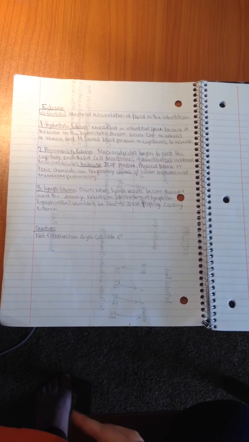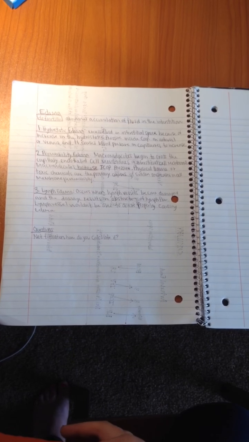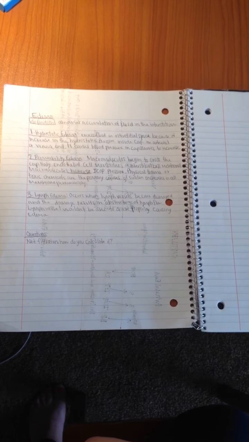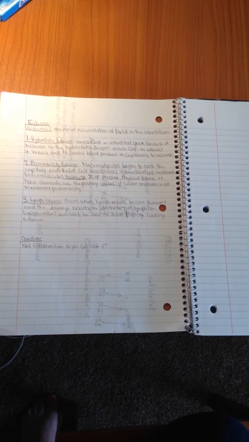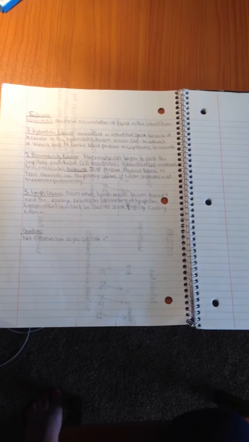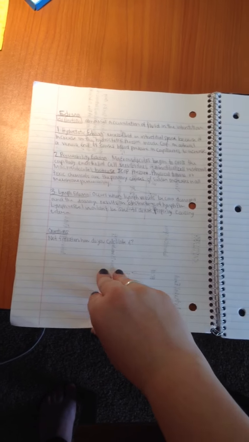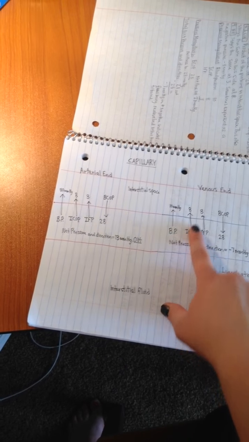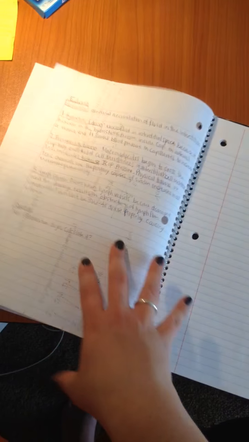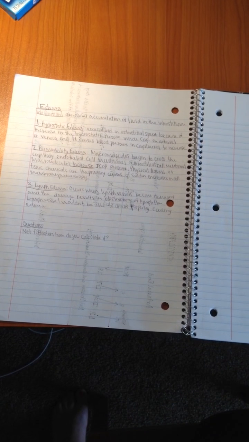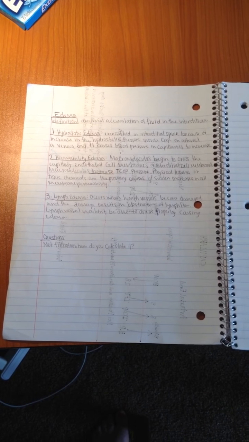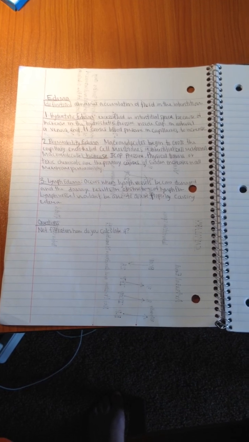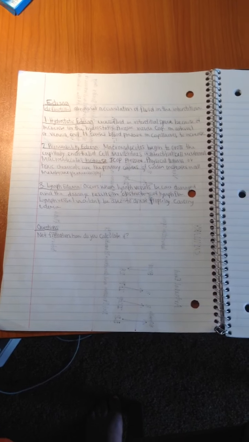The second is permeability edema. Macromolecules begin to cross the capillary endothelial cell membranes or interstitial cell membranes. The macromolecules increase the ICOP. So if we look back here, it would increase this ICOP, so it would be greater than 8. Usually what causes this is physical trauma or toxic chemicals. So it also just increases the fluid in the interstitial space.